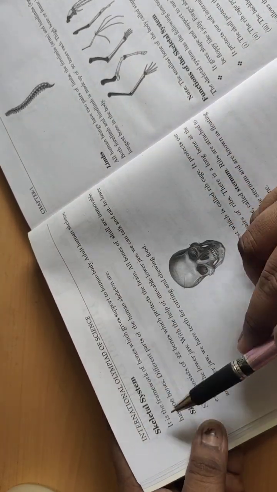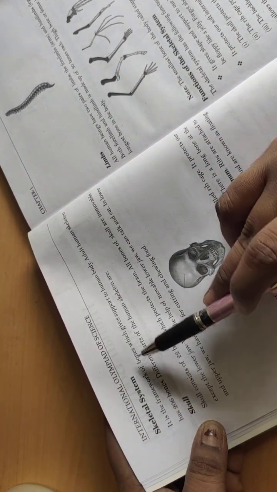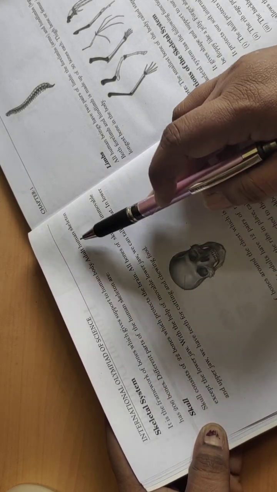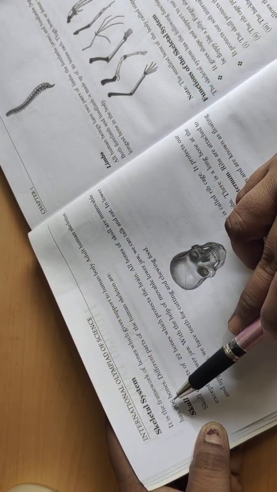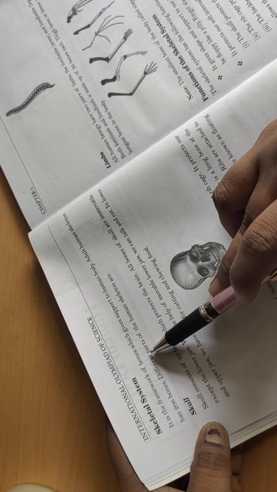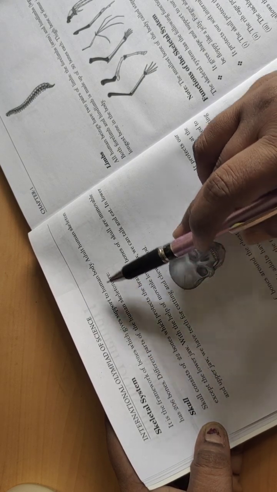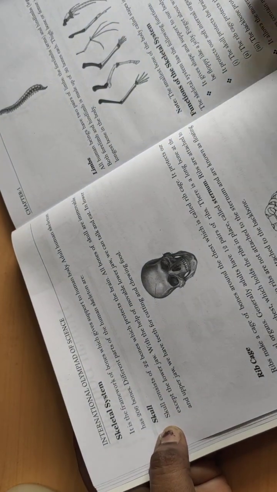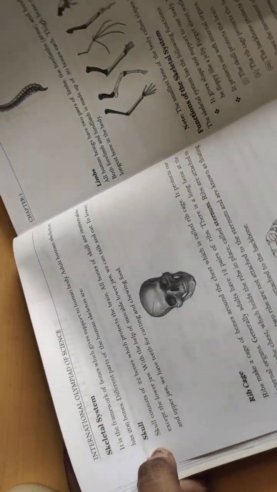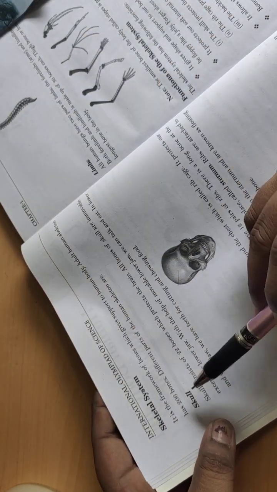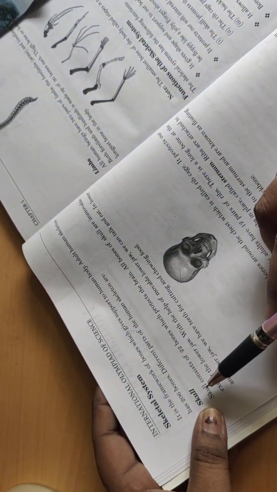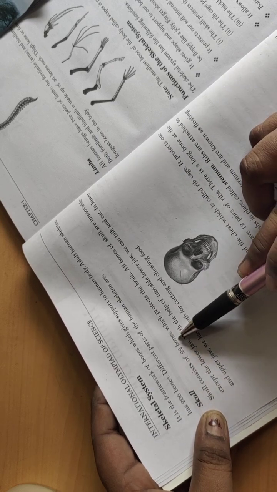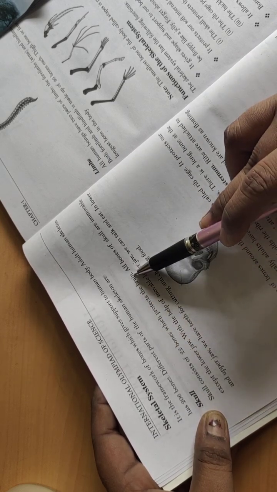See, skeletal system. It is a framework of bones which gives support to the human body. Adult human skeleton has 206 bones. Different parts of the human skeleton are... See, here they have explained the skeletal system in detail. Okay. Different parts: first one is skull. It contains 22 bones which protect the brain.